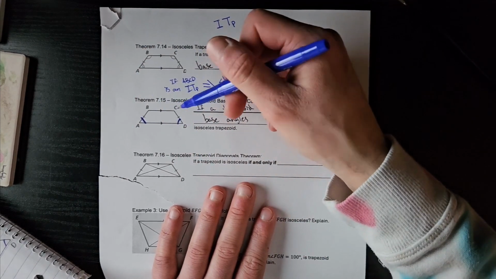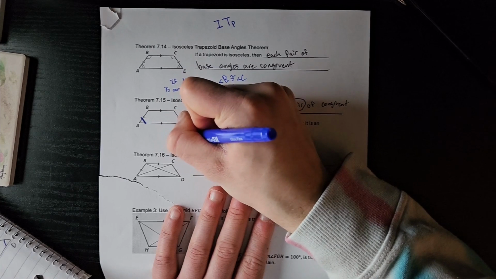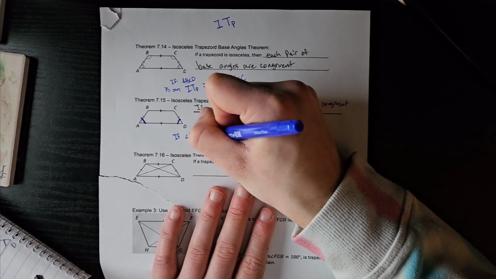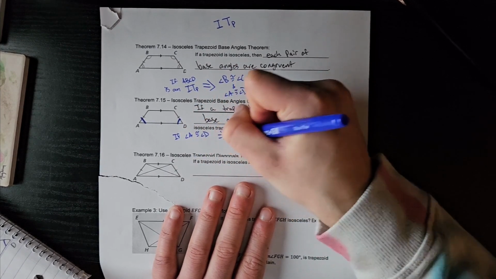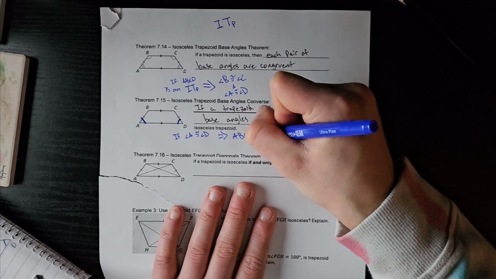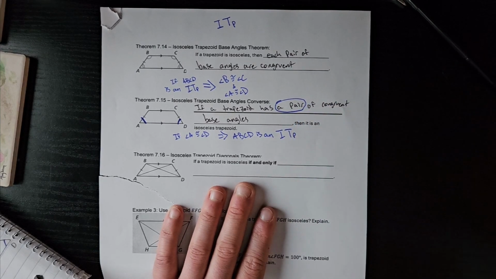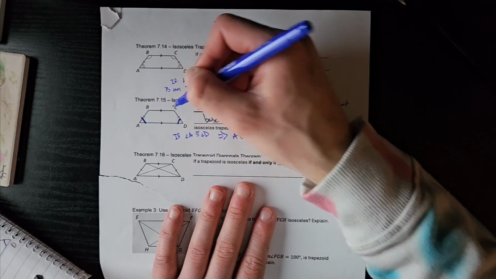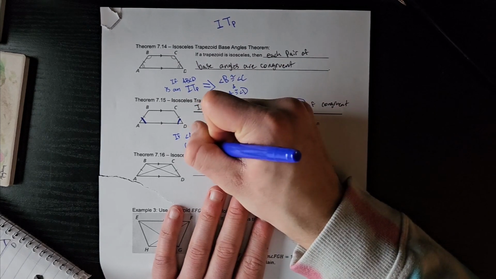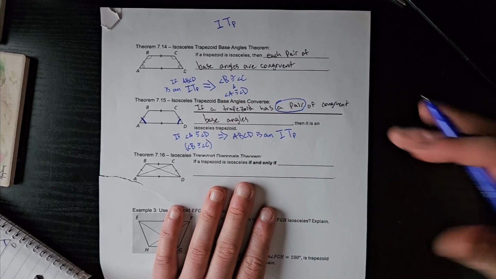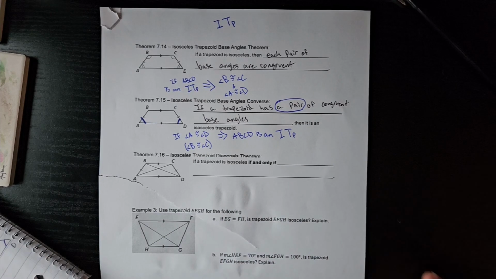In our case, in the picture, I have angle A is congruent to angle D. So I can say if angle A is congruent to angle D, then ABCD is an isosceles trapezoid. If I was given angle B being congruent to angle C, I could say the same. Note that you only need one pair in order to make it work. So that's very convenient. You don't need both pairs.